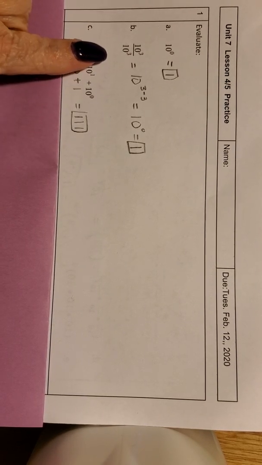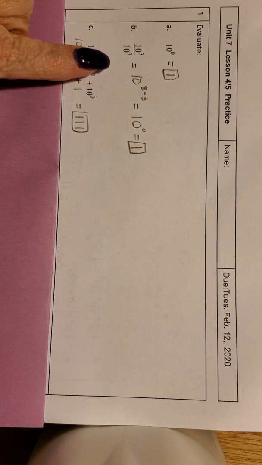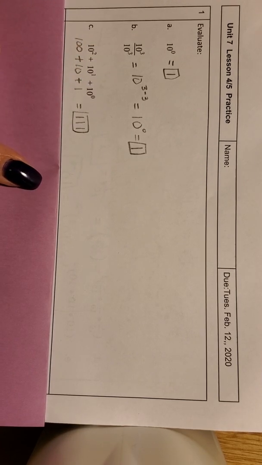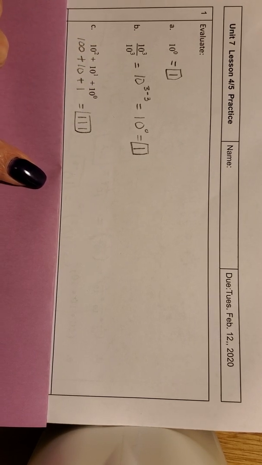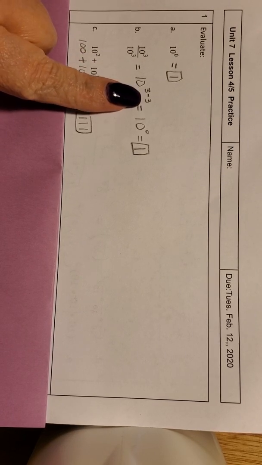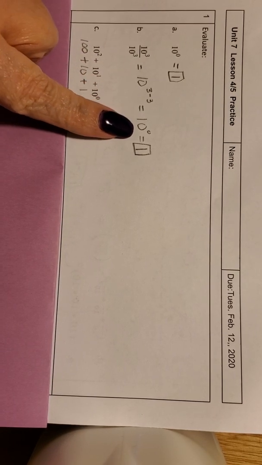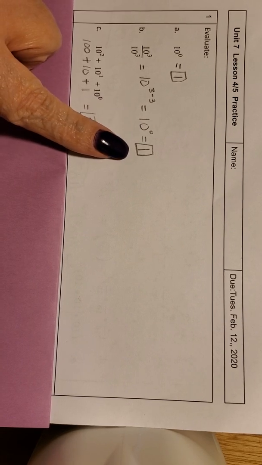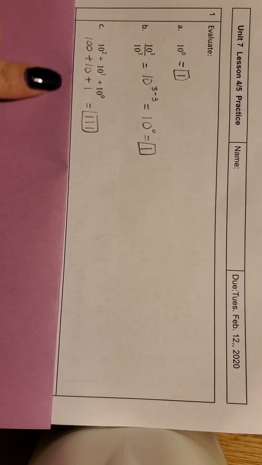10 to the third power divided by 10 to the third power. Well, as we all know, anything divided by itself is going to be equal to 1. But if we use our exponents, we can prove it by saying 10 to the 3 minus 3 equals 10 to the 0 power, which is equal to 1.